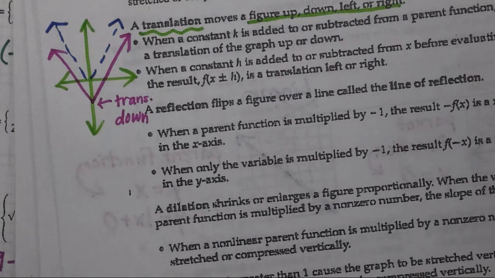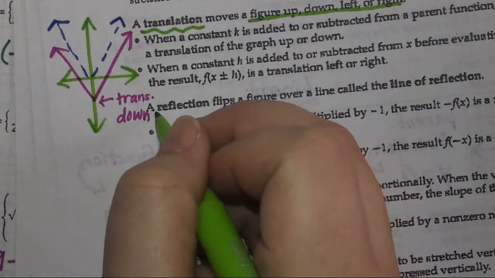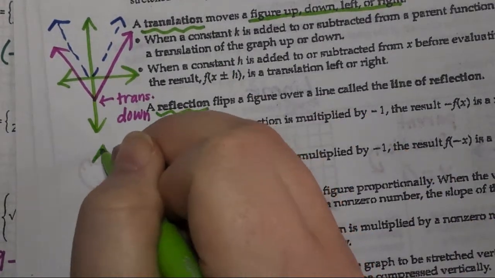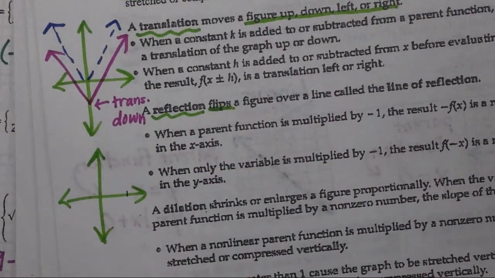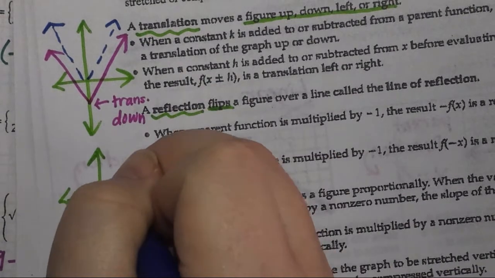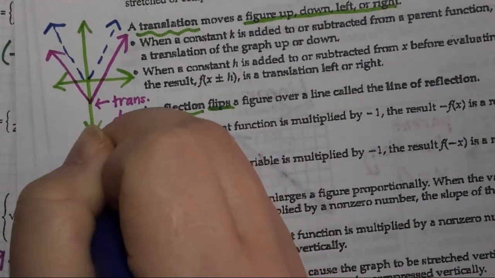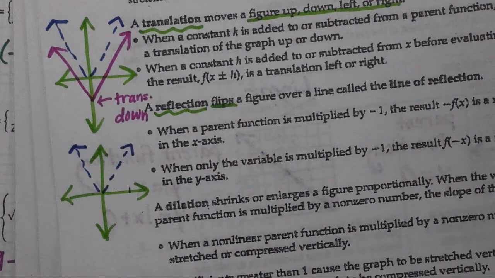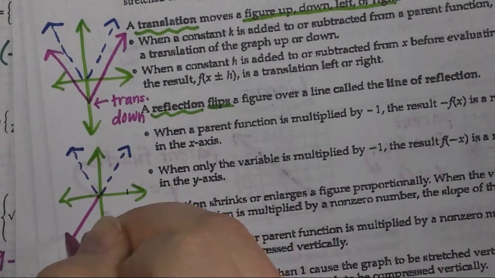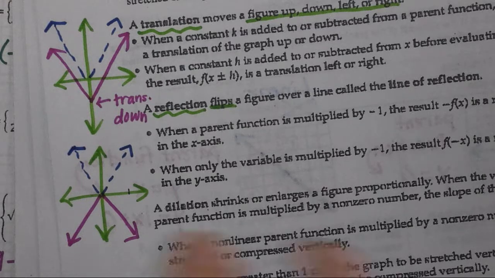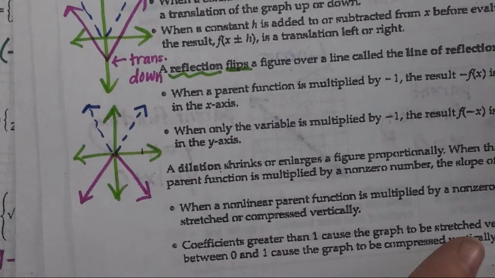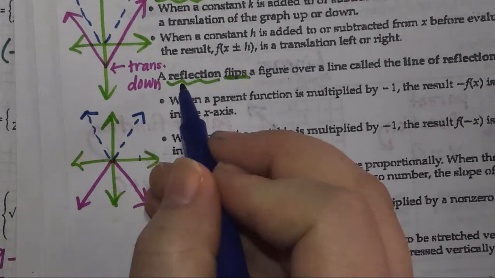Okay, so if you translate it left, right, up, down, that seems pretty easy. The next thing we can do with the parent function is that we could reflect it, which is just flipping it. So we're literally going to flip it over the x-axis. This is what the absolute value parent function used to look like. If we flip him, he literally was a happy V, and now he's just a sad V. When you reflect it, it literally just flips. So that is our reflection.